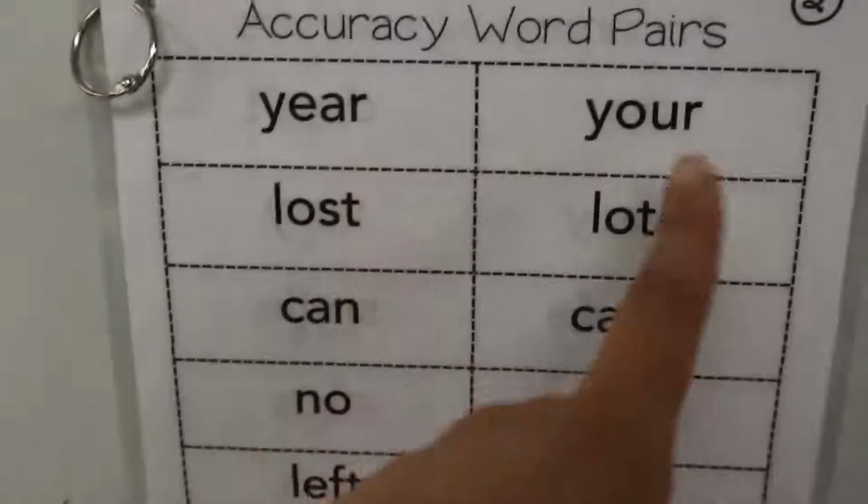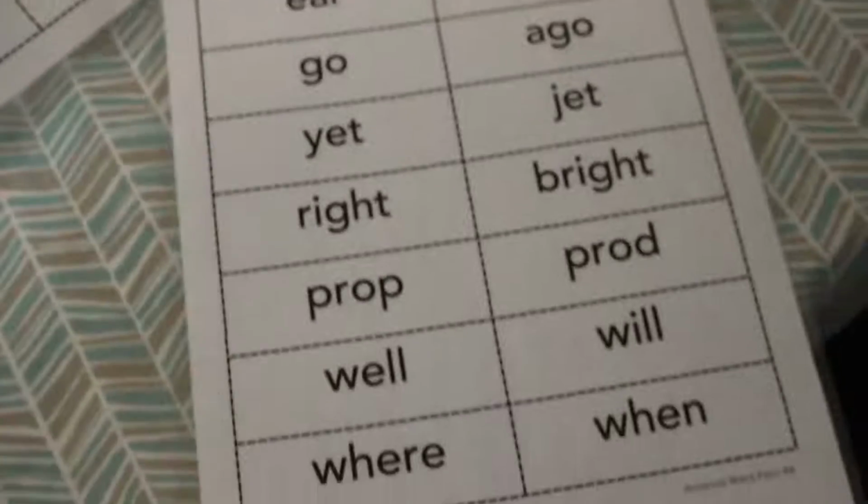So he gets one of these accuracy pair cards and he'll practice reading this out loud. Year, your, lost, lots, can, can't, no, on, left, felt, step, pest, cap, camp. And he'll practice that and practice that. And there's other people in his group who are also working on the same skills, and so they will test each other. It's great. I absolutely love the accuracy word pairs for working on accuracy. I think it really, really helps them pay attention to the letters and the sounds that they're making.